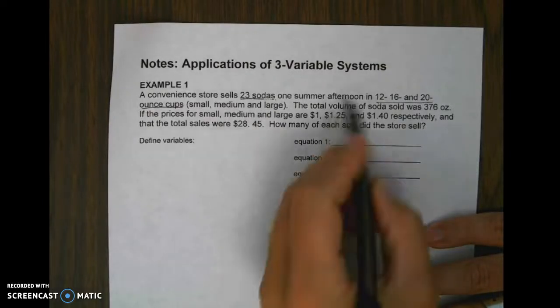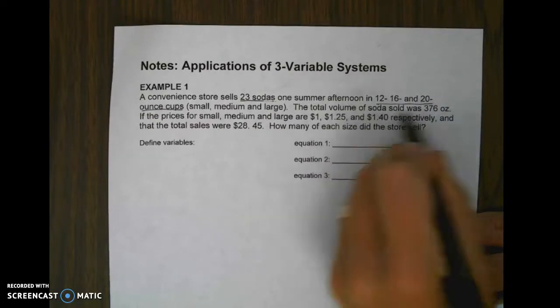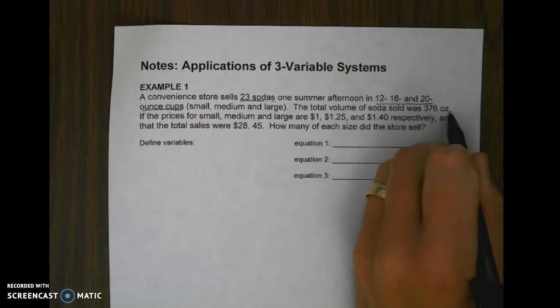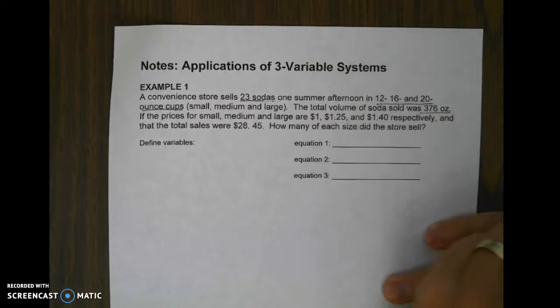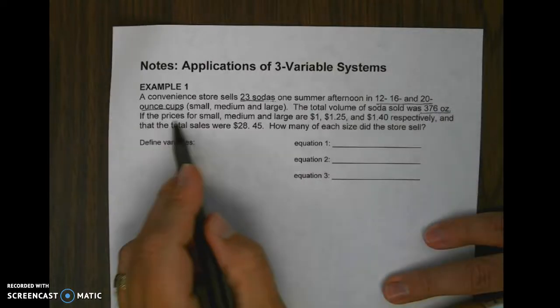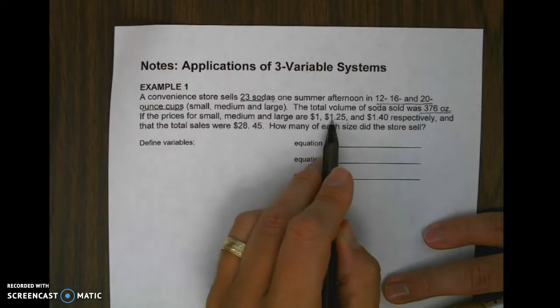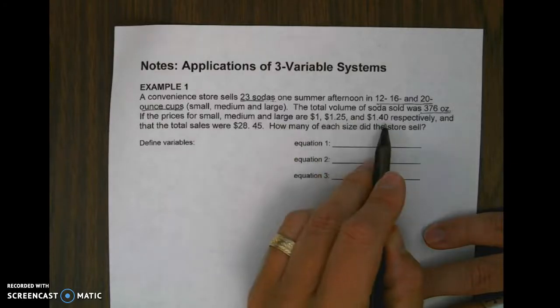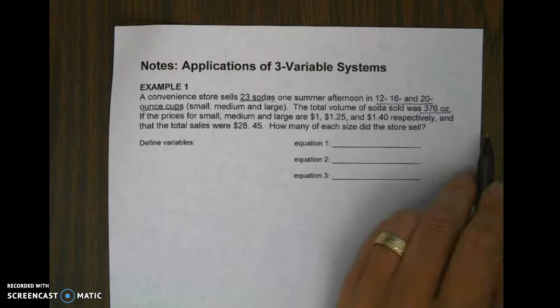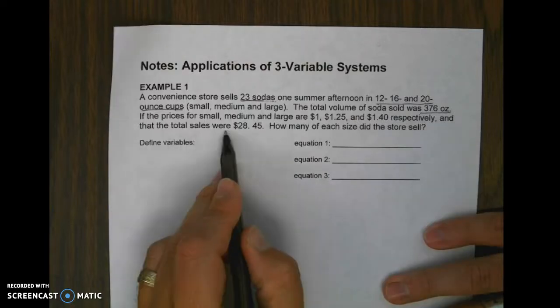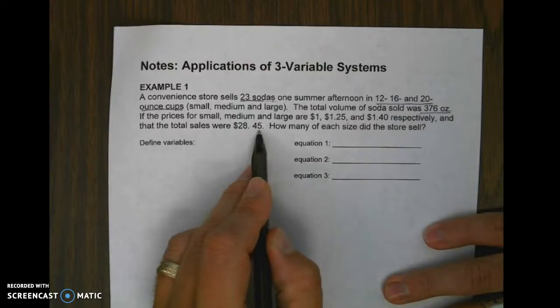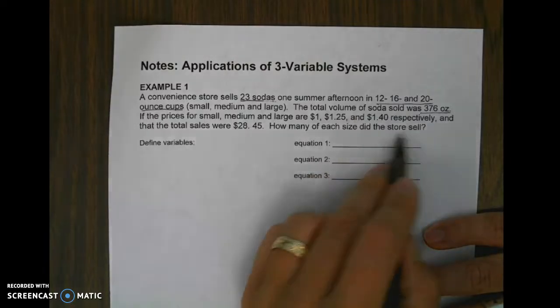The total volume of the soda sold was 376 ounces. If the prices for small, medium, and large are $1, $1.25, and $1.40 respectively, and the total sales were $28.45, how many of each size did the store sell?